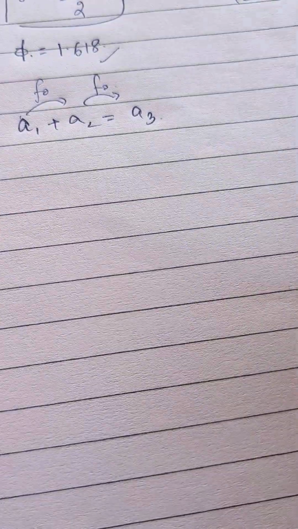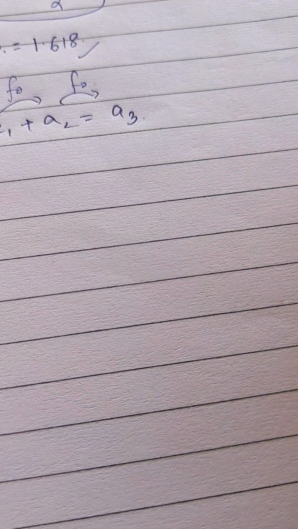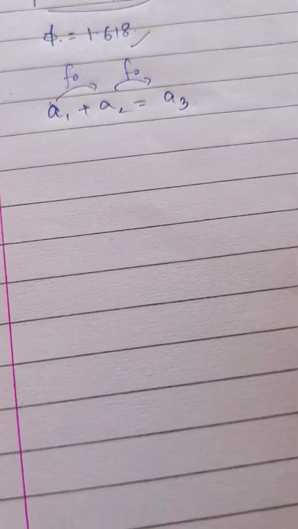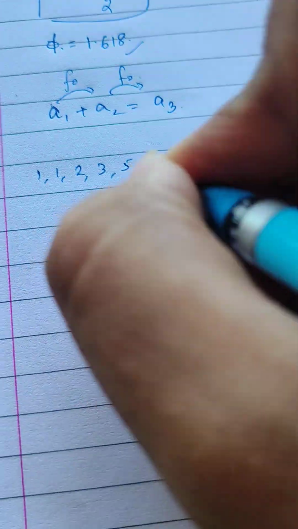So it's basically a balance between addition and multiplication. A simple sequence that follows this is the Fibonacci sequence, as we all know. So basically 1, 1, 2, 3, 5, 8, every term is an addition of the previous two terms, right?